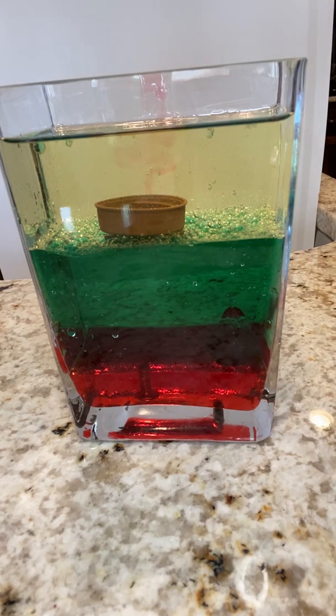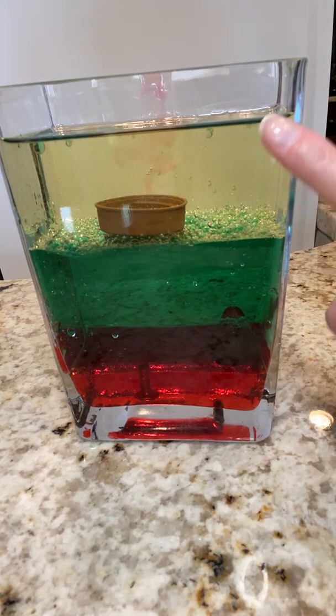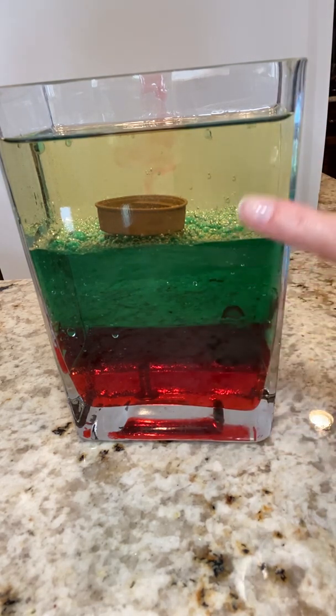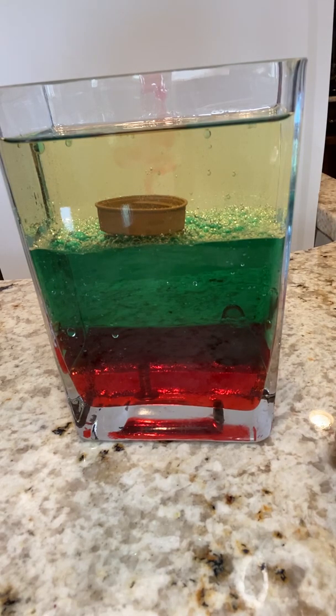Wow, that is a really cool experiment. Maybe you can find some more objects to find out what items are more or less dense in your liquids.